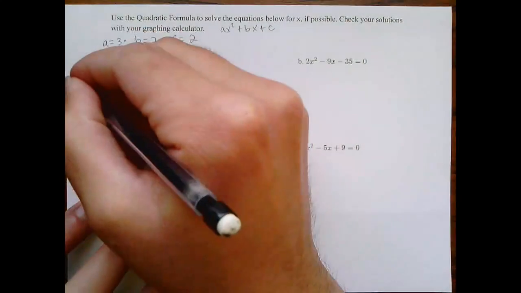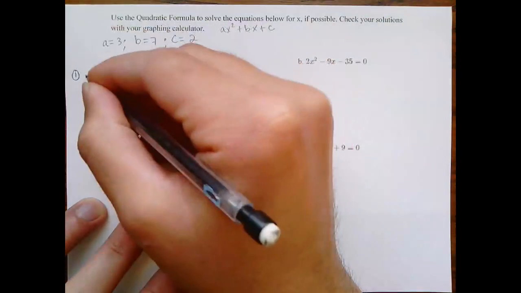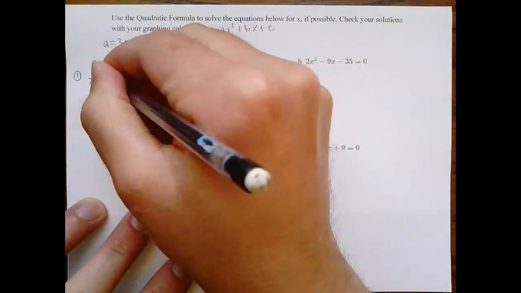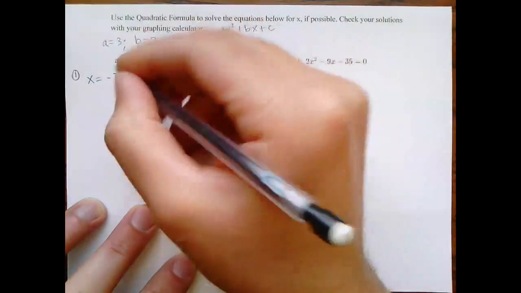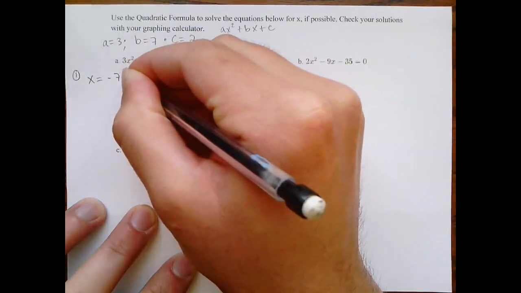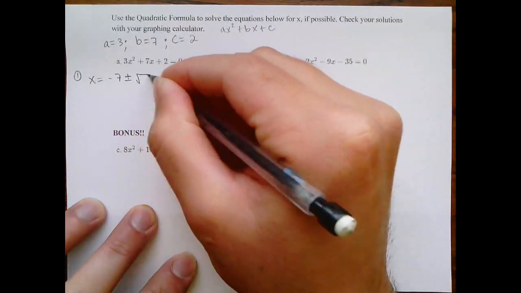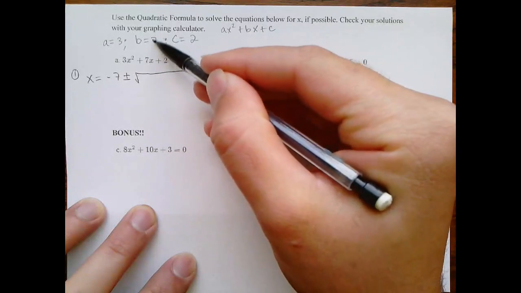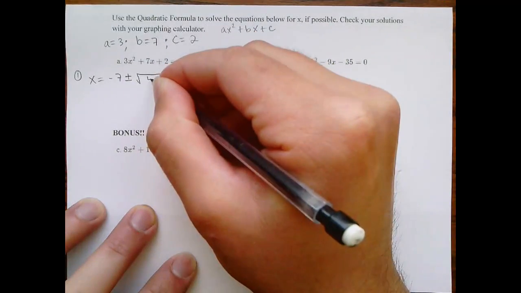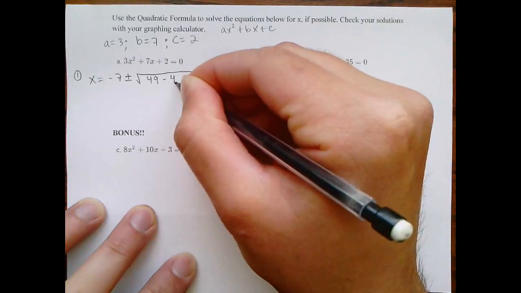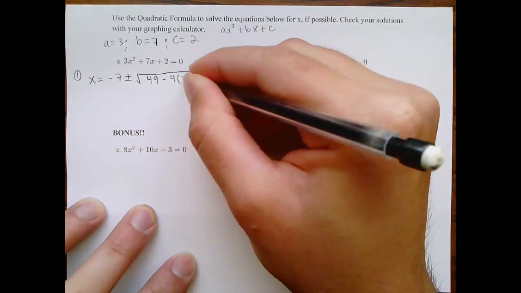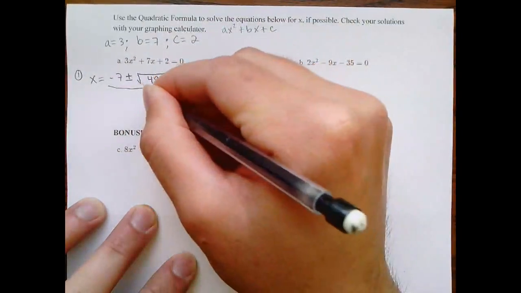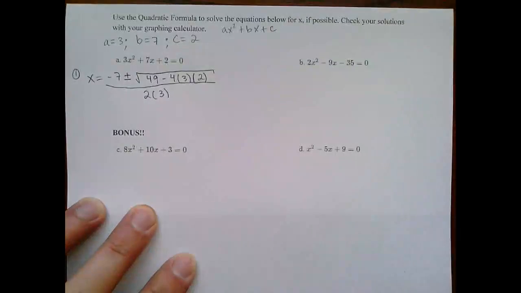So let's dive in. First we have x equals the opposite of b. Well, b is 7. So what's the opposite of 7? -7. All right. Now we can do plus minus. If you want to save yourself a little bit of time, you can do it all in one calculation. Big square root. What is b squared? Well, I'll take b, which is 7, and I'll square it. What is 7 squared? It's 7 times 7, which is 49. Minus 4 times the a value, which is 3, times the c value, which is 2, all over 2 times the a value, which is 2 times 3.